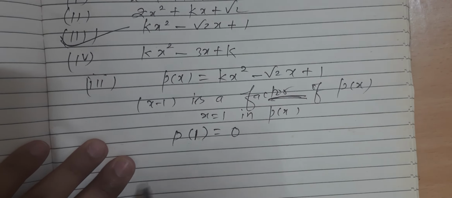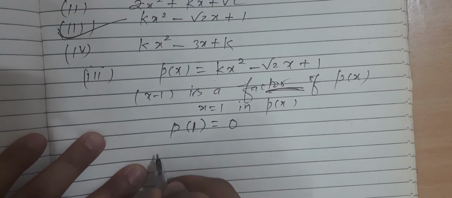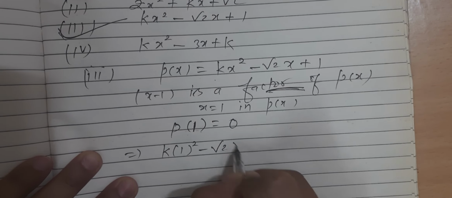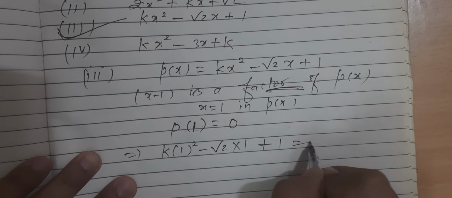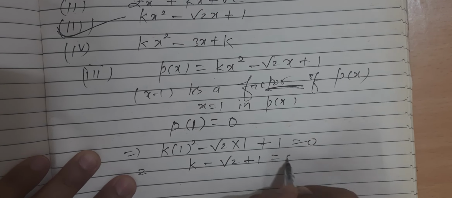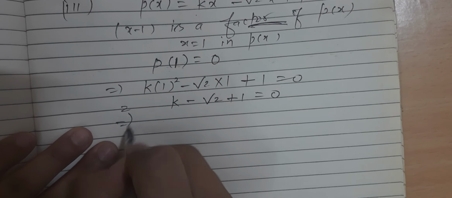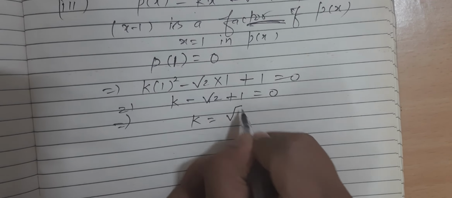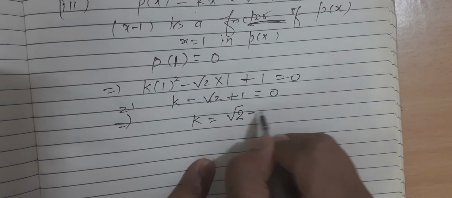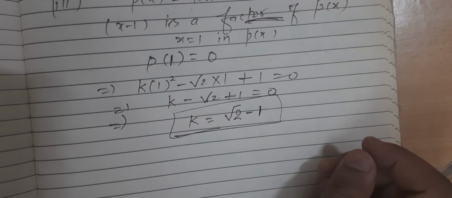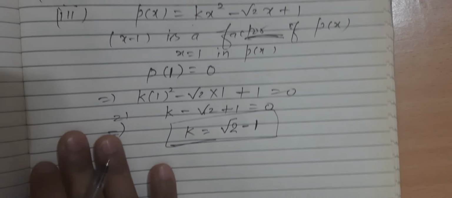So p(1) is 0. p(1) means when you put x equals to 1. So k times 1 square minus root 2 multiplied by 1 plus 1 equals 0. So k minus root 2 plus 1 equals 0. So here we'll get k equals, when you transpose, minus root 2 will become plus root 2 and plus 1 will become minus 1. So this is the value of k. Okay. Now you solve the remaining ones.